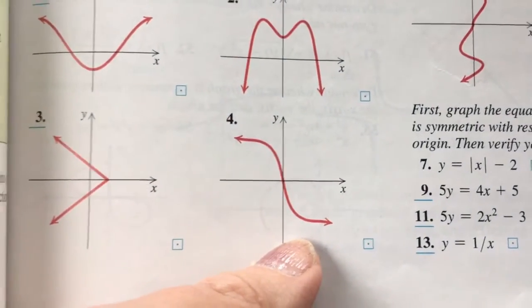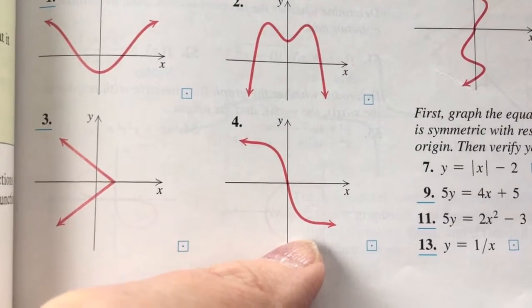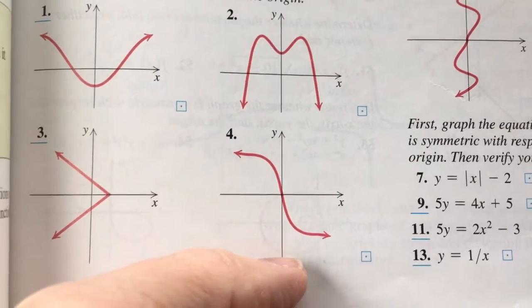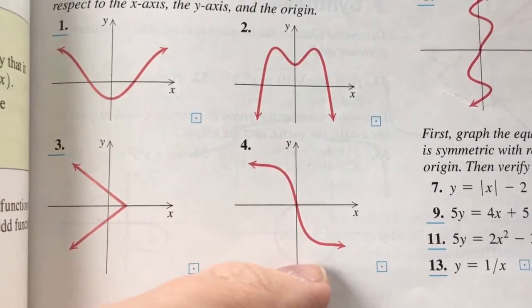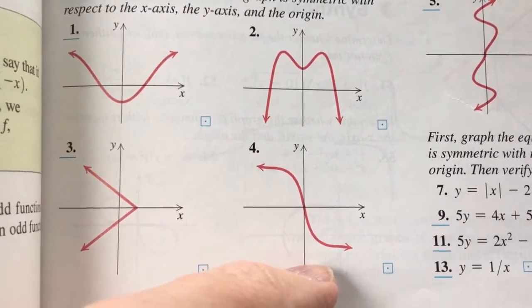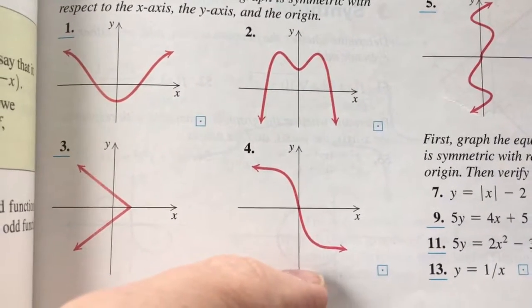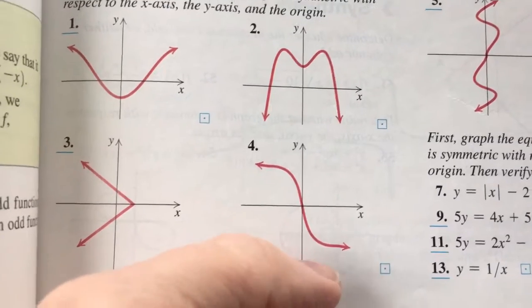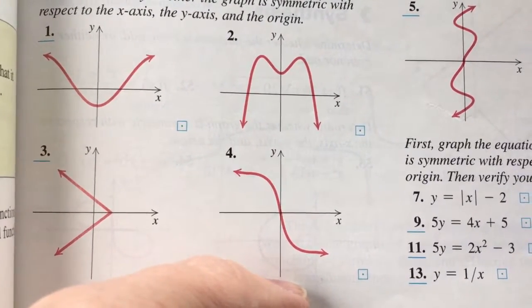All right, what about this one? Okay, this one is not symmetric about the x-axis or the y-axis, but it is symmetric about the origin. If you put a little pin right there at the origin and you spun it around 180 degrees, it would lie back on itself. So this one is origin symmetry, and because it's origin symmetry, it is odd.